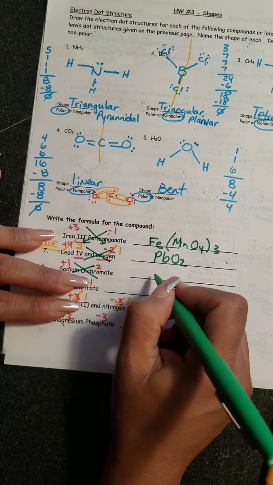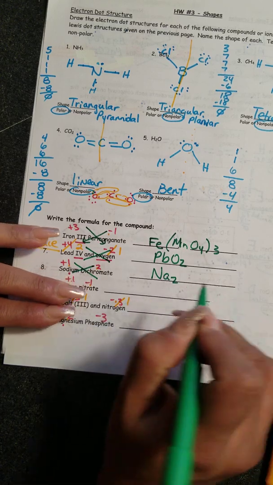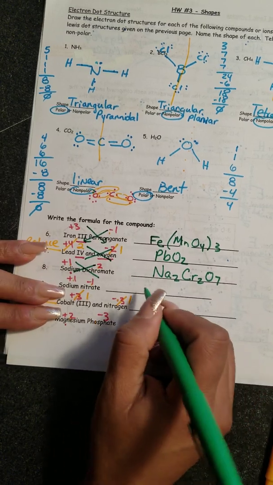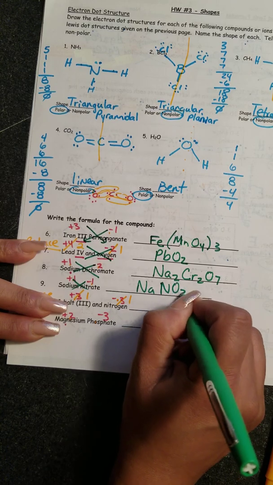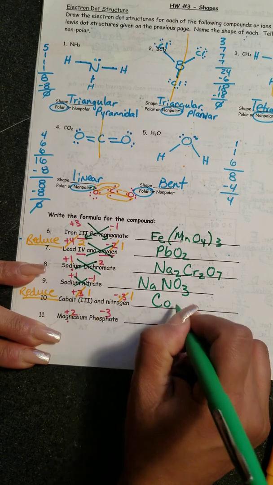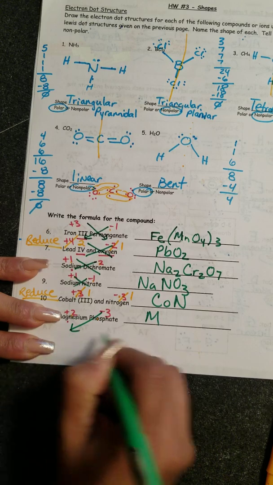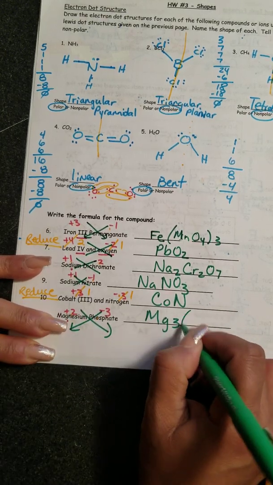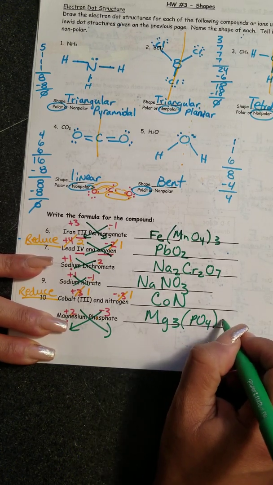The 2 and the 1. The 1 goes over to the polyatomic, so in that case, Na2, no parentheses, Cr2O7. Sodium Na, crisscross those, nitrate NO3. We reduced it down to a 1 and 1, so cobalt nitride, CoN. Magnesium, the 3 is going to cross over, Mg3. The 2 goes to the phosphate, which is a polyatomic, so I need to have my parentheses, PO4, close parentheses, 2.